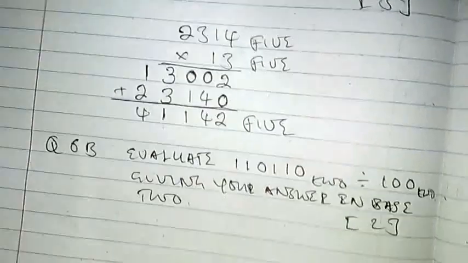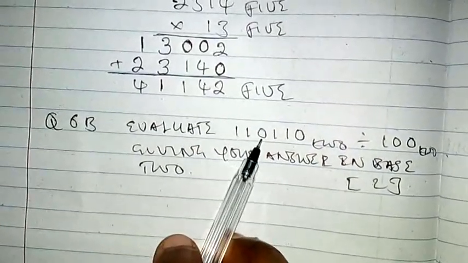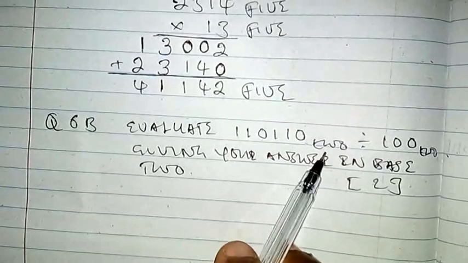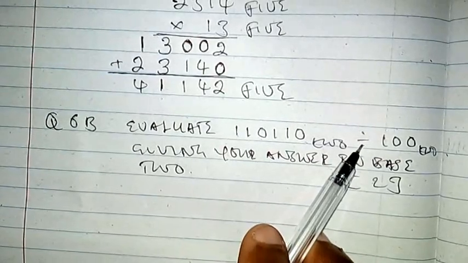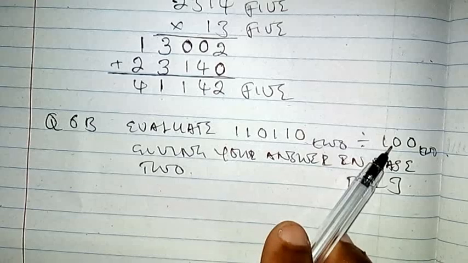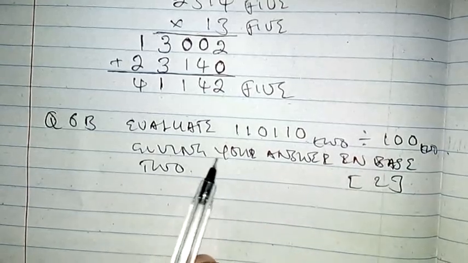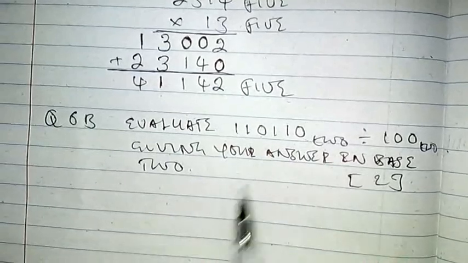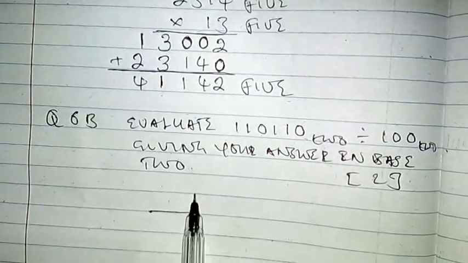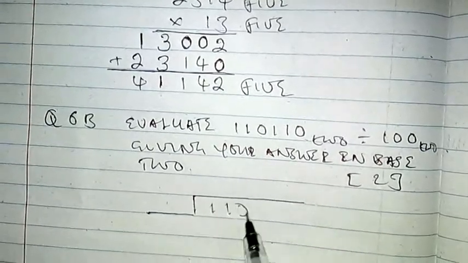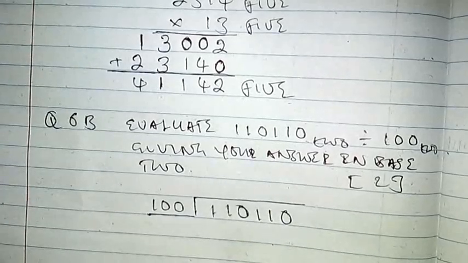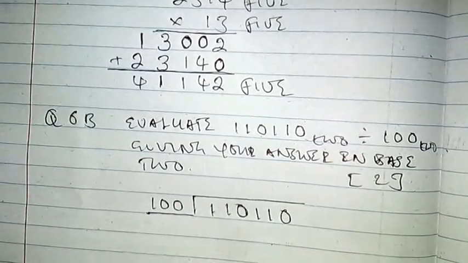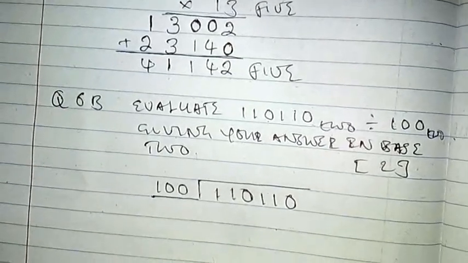So this is the question and it reads as follows. Evaluate 110110 base 2 divided by 100 base 2, giving your answer in base 2. So we need to divide this number into that number. So let us indicate like so. Okay, as you can see, we have written our problem like that.